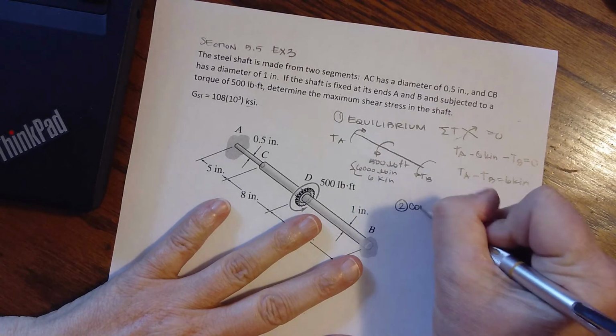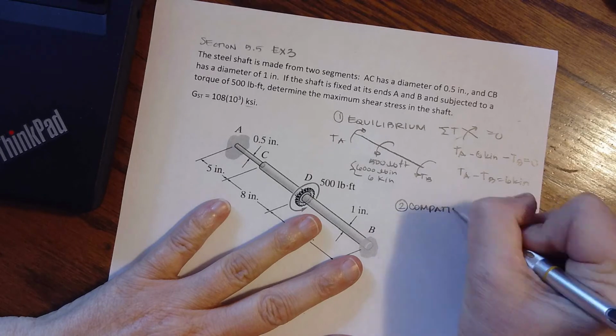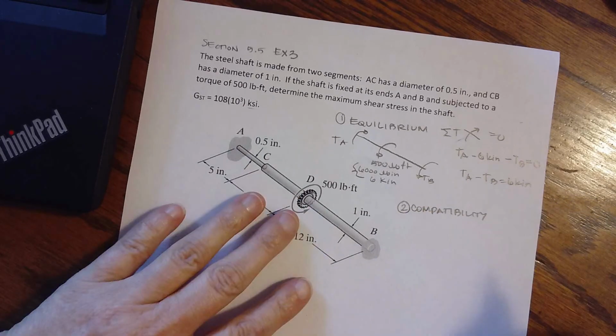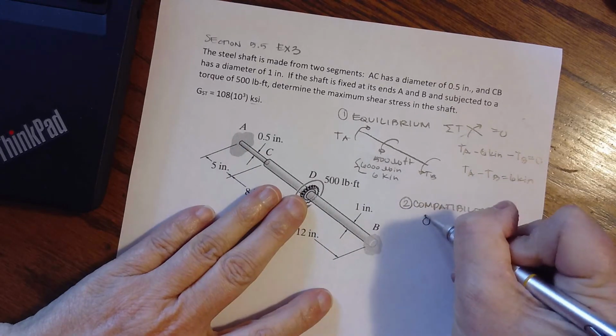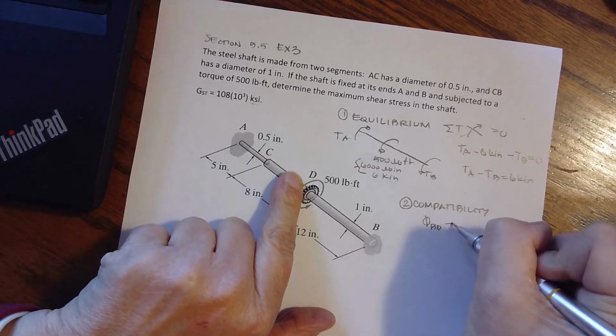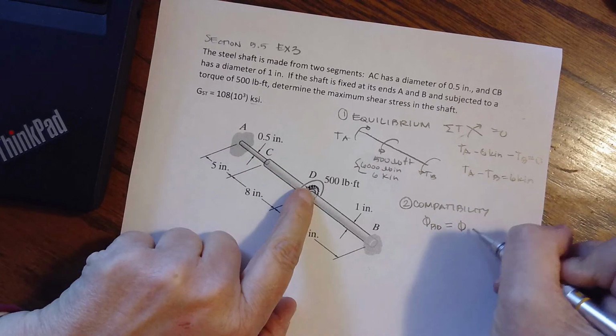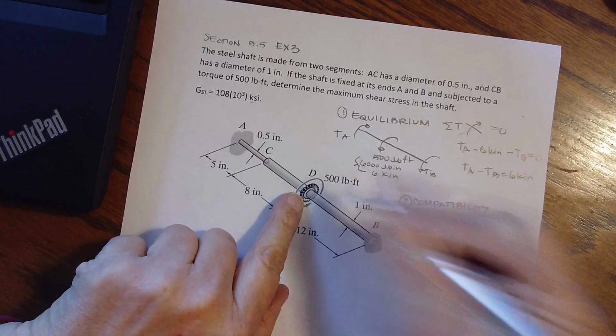So we're going to look at the compatibility of deformations. I know that the rotation from B to D has to equal the rotation from A to D because they are joined at this gear.